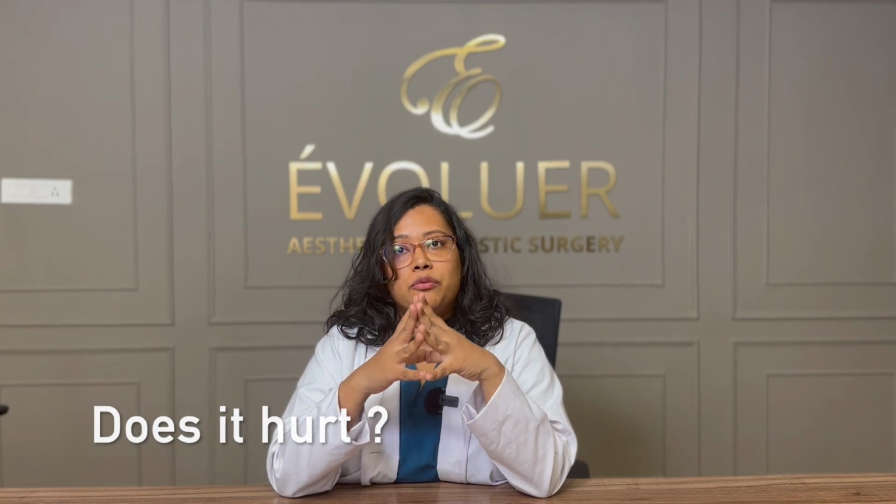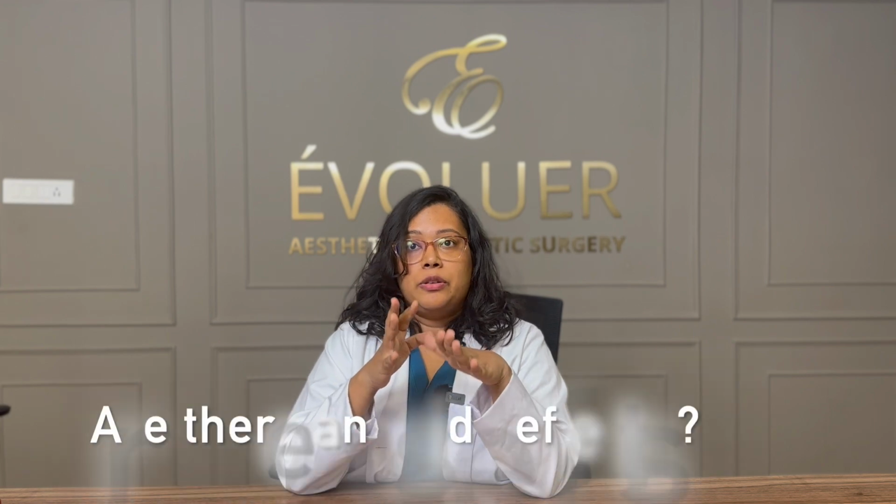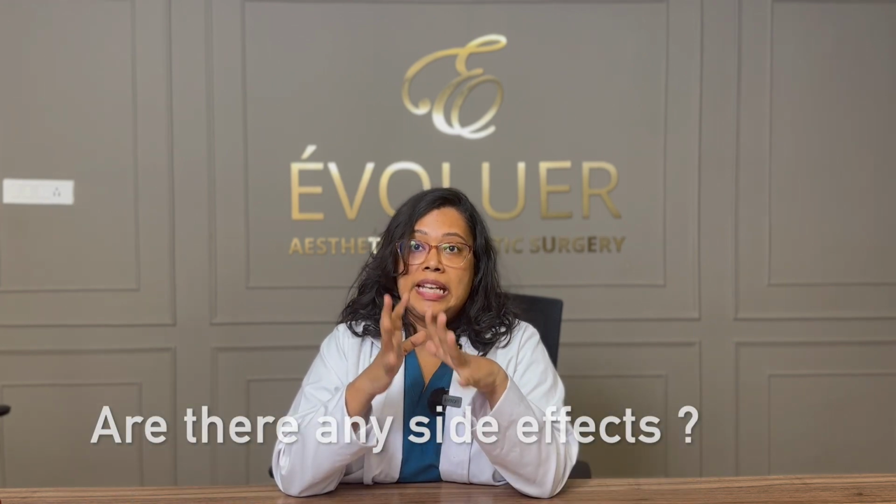Does the fractional CO2 hurt? Most patients find the pain very minimal and very comfortable during the procedure. Because this involves applying anesthesia before the procedure, your face would be numb, making it painless. Since the fractional CO2 laser procedure introduces heat into the skin, patients may find some redness, swelling in the treated area, and some scabbing after the procedure. The worst case scenario is sometimes infection, in case it's not taken care of.